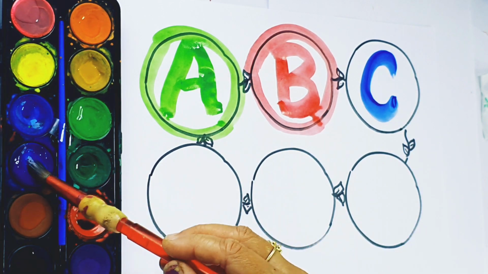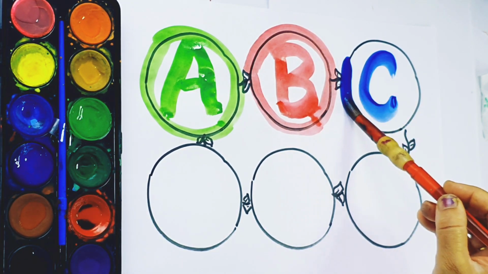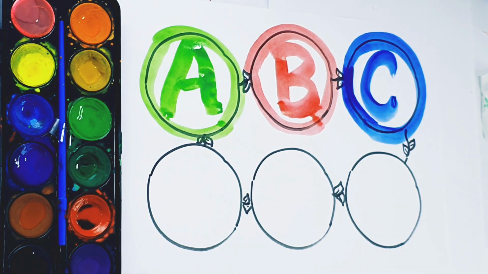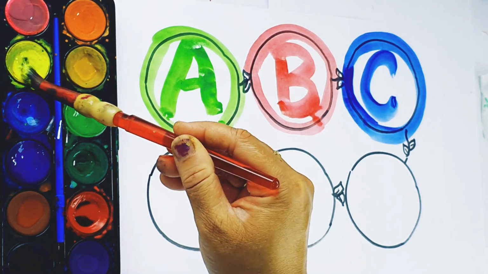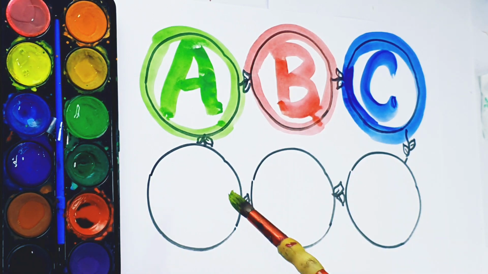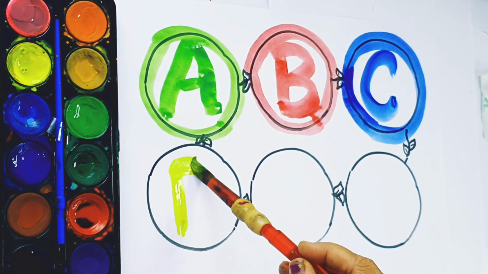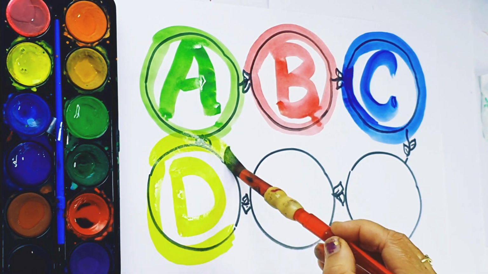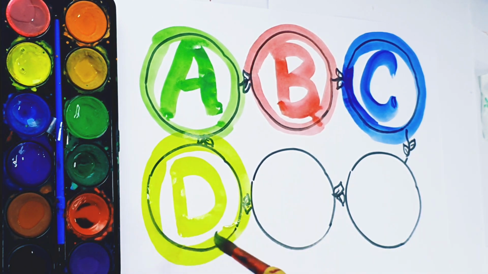C. C for carrot. Yellow color. Light yellow color. D. D for dog. Purple color.